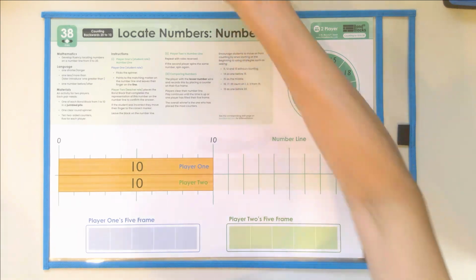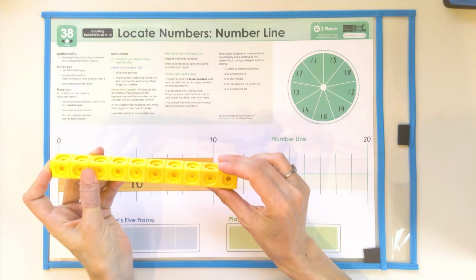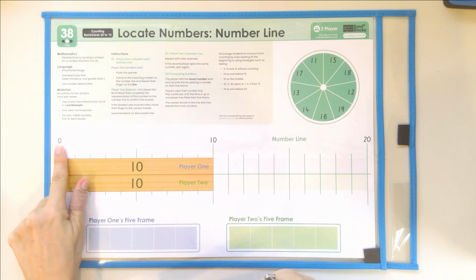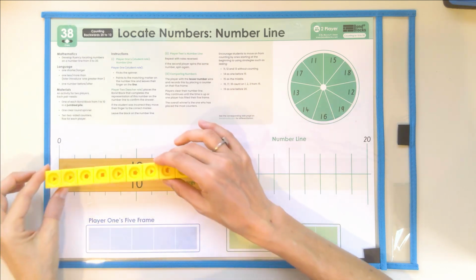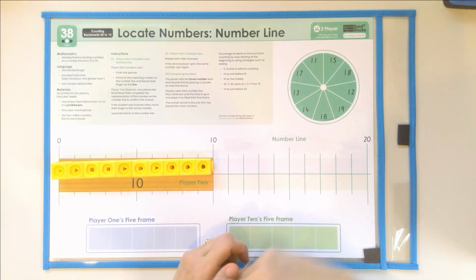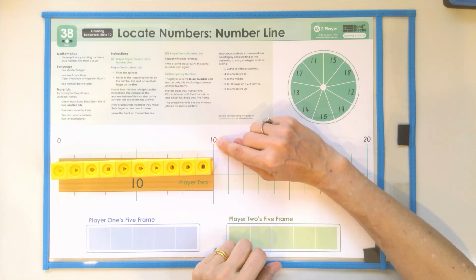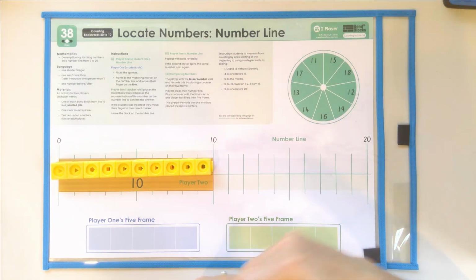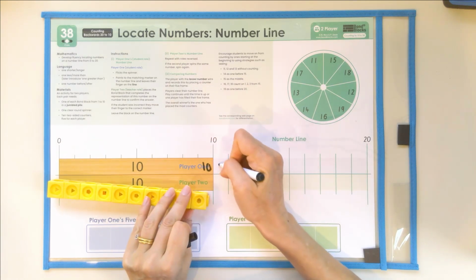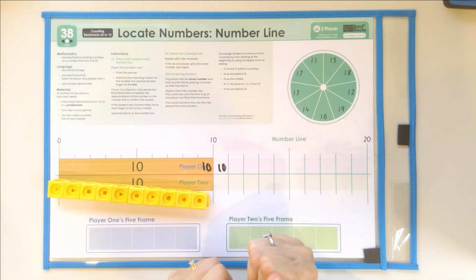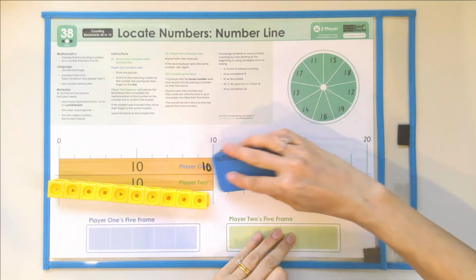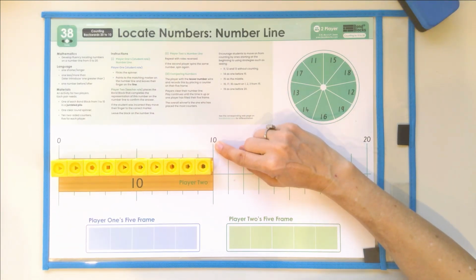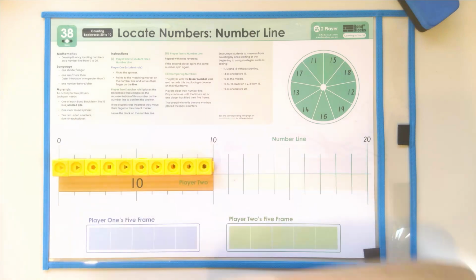Hi. Now, Lily, I've got a stick of 10 here. If I've got no cubes on my number line, that says 0. But if I've got 10 cubes, the number 10 goes on top of the line. It doesn't go in the space either side. That would be wrong. Because it's a number line, the number at the end tells you how many there were.